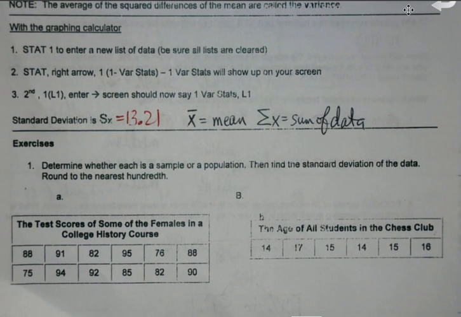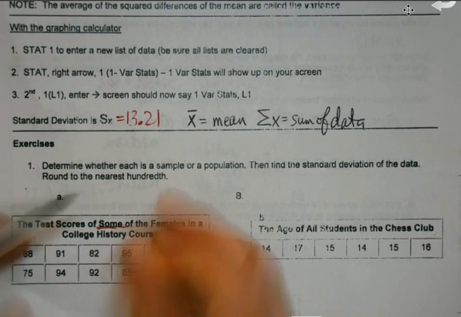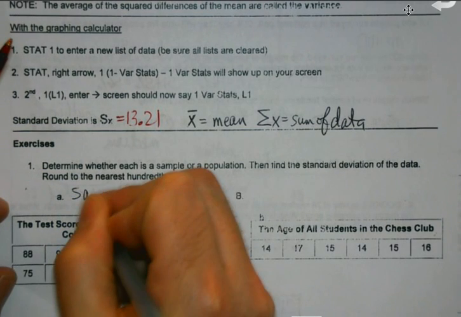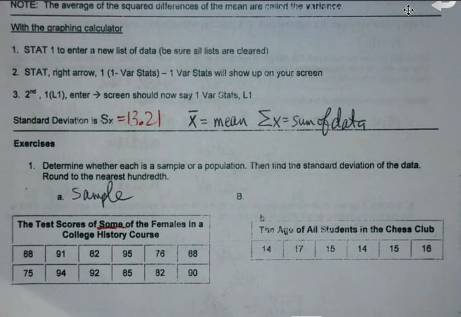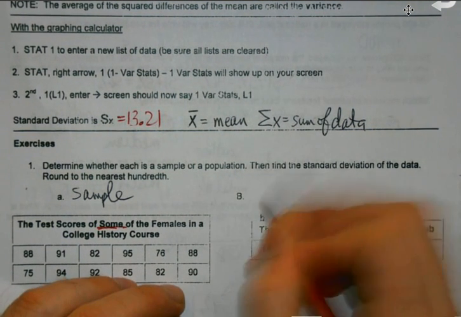Okay, so first question on each of these. Is A a sample or a population? Why is it a sample? Because it says some. Okay, so this is a sample. What about B? Population. Why? All students.